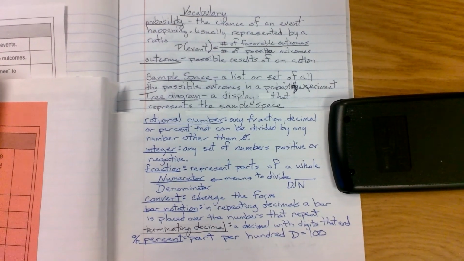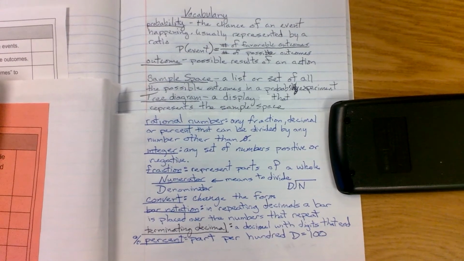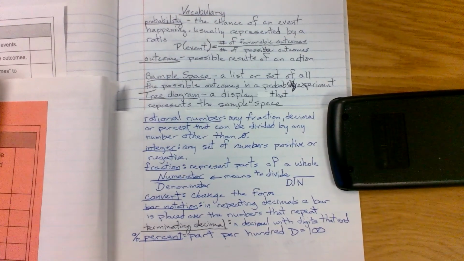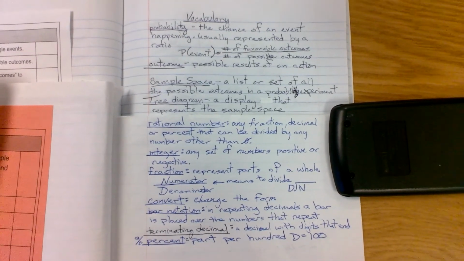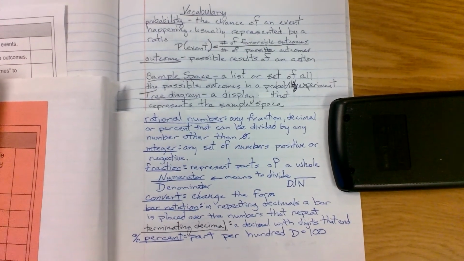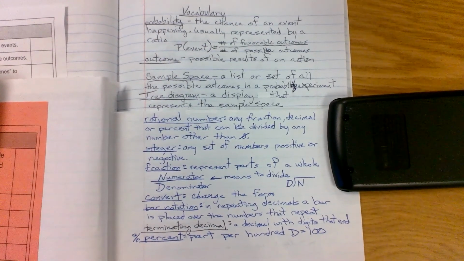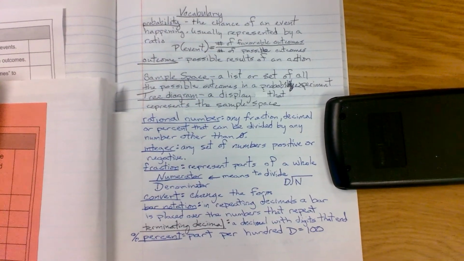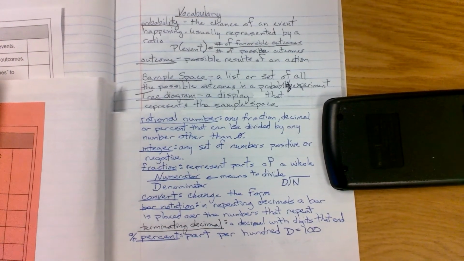Okay, bar notation. When we have repeating decimals, a bar notation is placed over the numbers that repeat. Okay, if it does not repeat, the bar won't go over it. If none of the numbers in the decimal repeat, it's called a terminating decimal, meaning it has an end. Decimal with digits that end. It's either a terminating decimal or a bar notated repeating decimal.